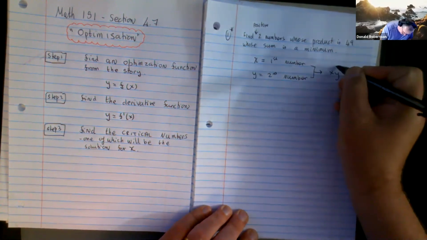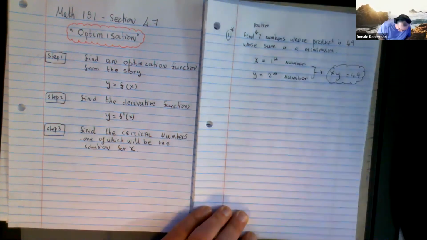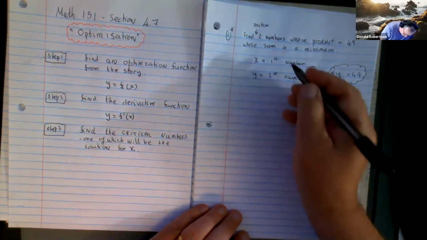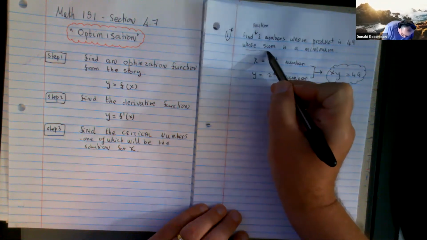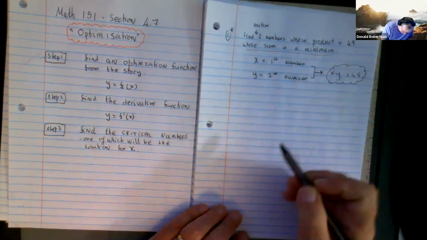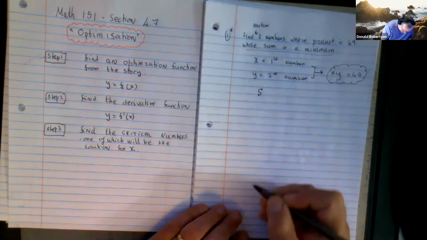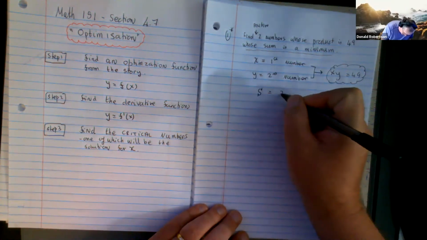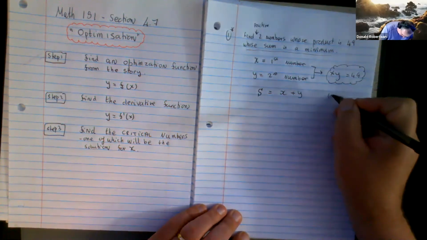And that little guy is going to come in and be very useful later on. Now, the optimization function I'm getting from this line here, whose sum is a minimum. So I'm going to have a function, I'll call it S for sum. And the sum is what you get when you do x plus y. And we're trying to find its minimum.